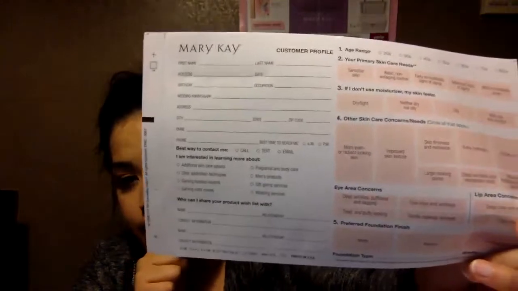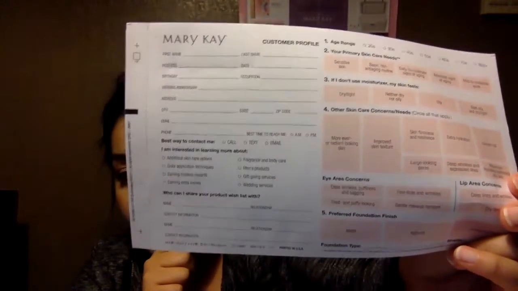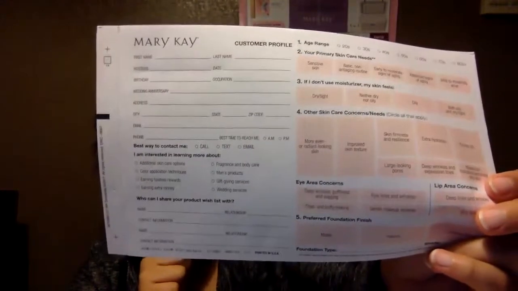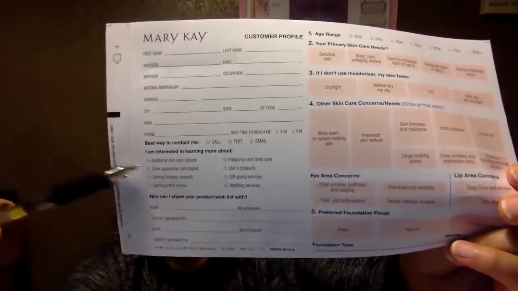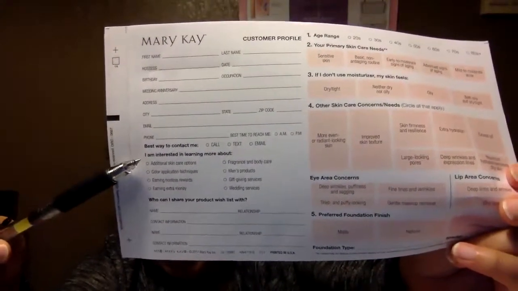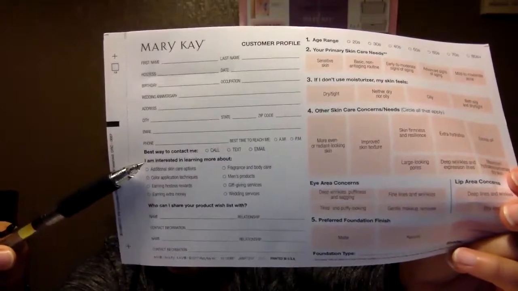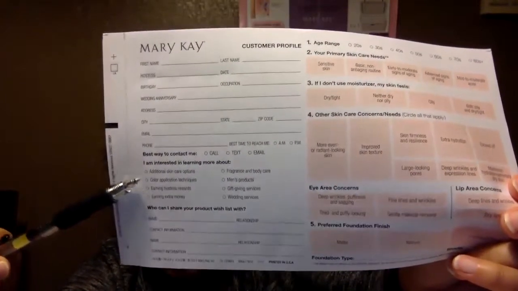And then the next part, it's important obviously because we learn a little bit more about them, but it's not crucial. It's not like we can't continue without this information. So the next portion starts right here, and that says, I'm interested in learning more about. So it gives them different options. And again, if they do fill this out, then you know what to talk to them about.